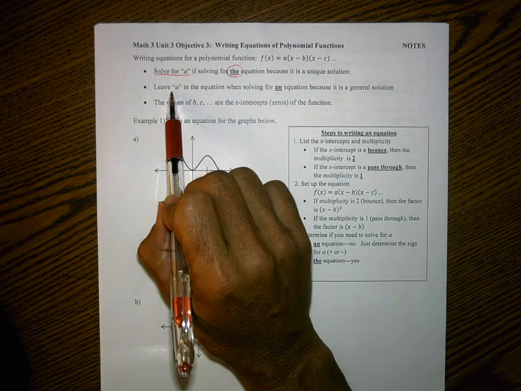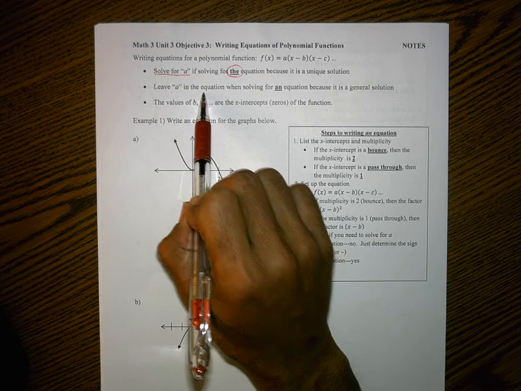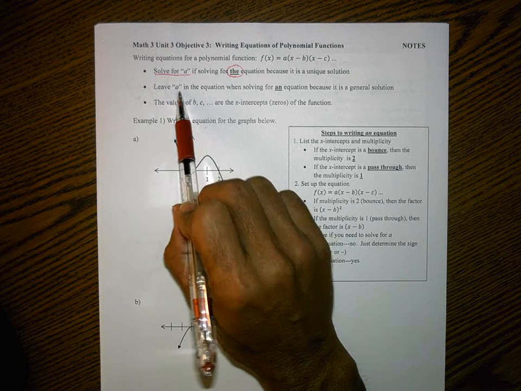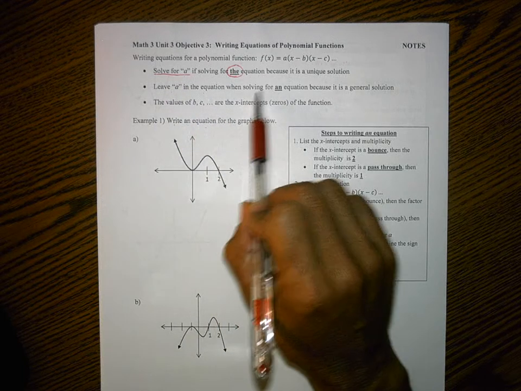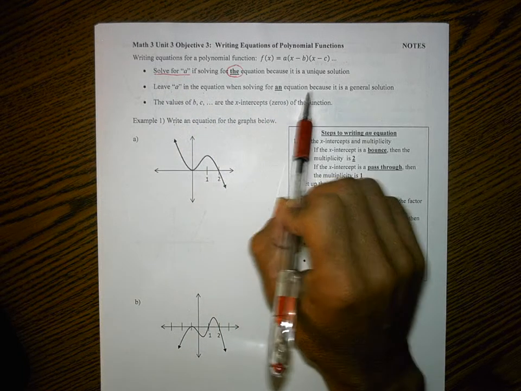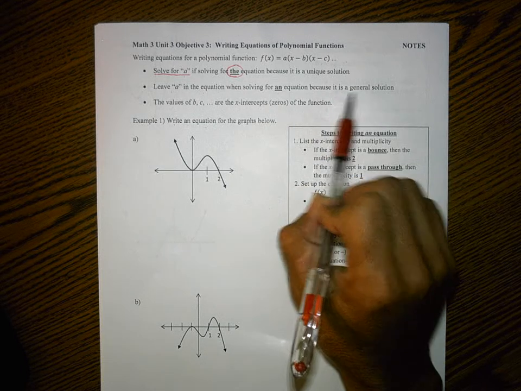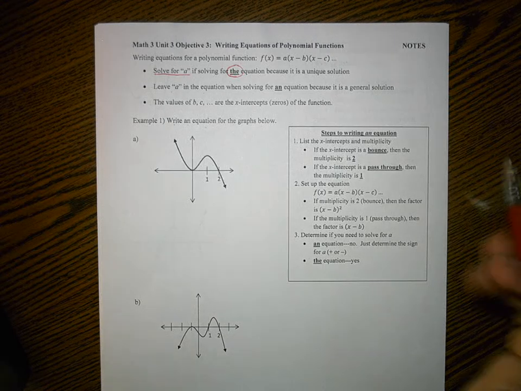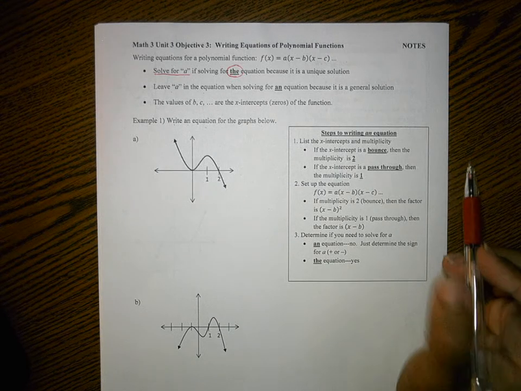Now, we're going to leave the a in the equation when solving for an equation, okay? So we're going to pretty much leave the a alone. If they ask us to write an equation, that's because we're just writing a general equation for the set of information that's given.